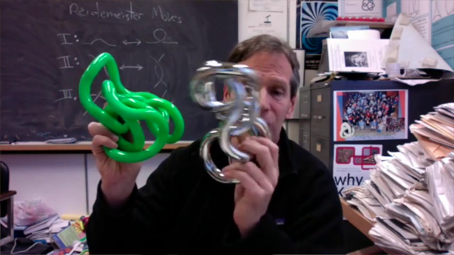Now the fundamental question in knot theory is, given a particular knot and another knot, how do we tell if they're the same? And the only way we currently have to do that is to try to rearrange the one and try to make it look like the other. But that's a very difficult thing to do.